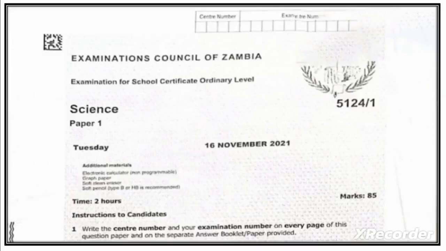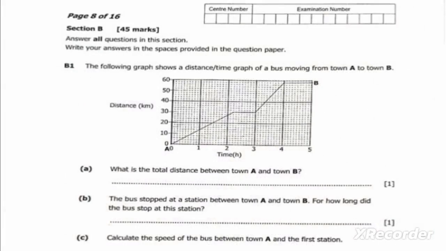Continue solving this paper. So the last time we had this paper, we solved the first section, which is section A. So today we move on to section B. Section B, answer all questions in this section. Write your answers in the spaces provided in the question paper.